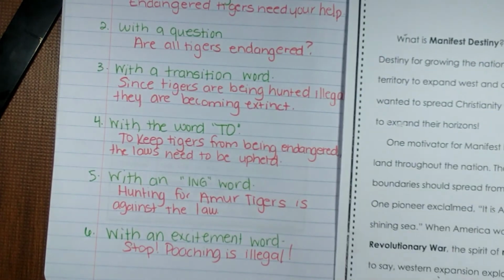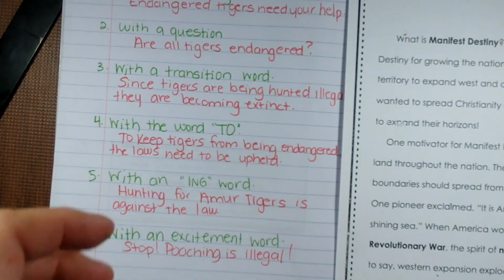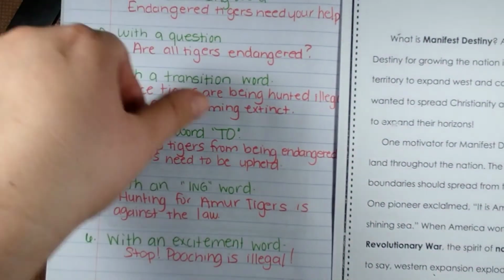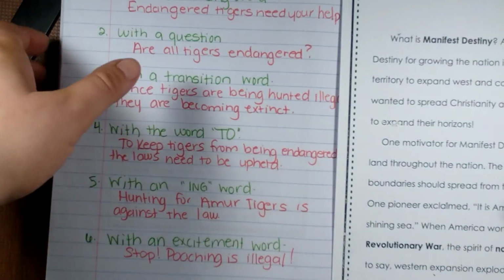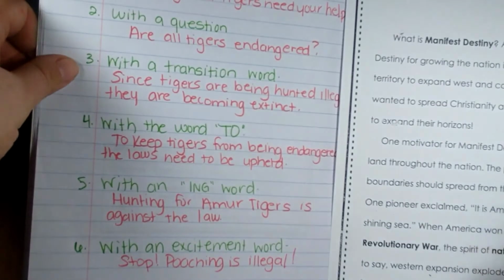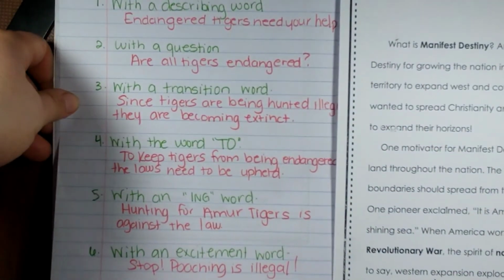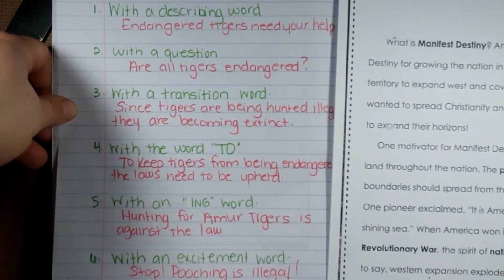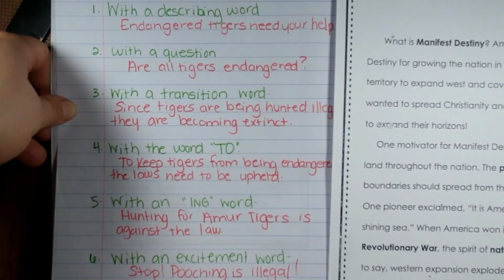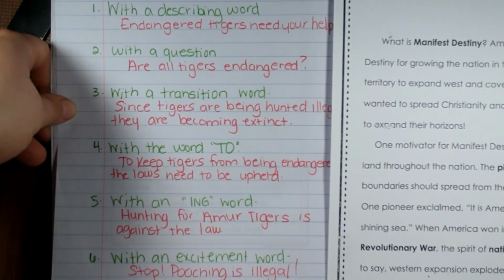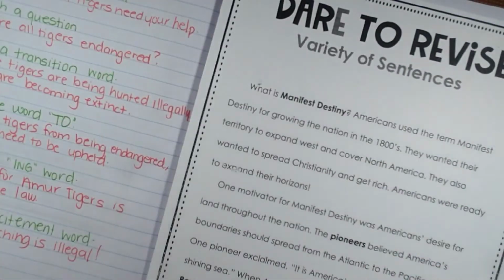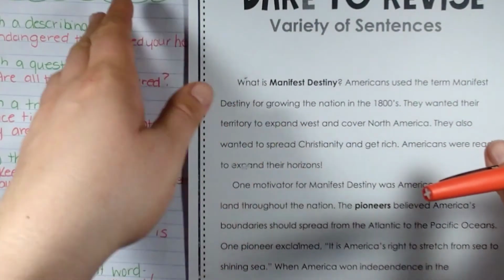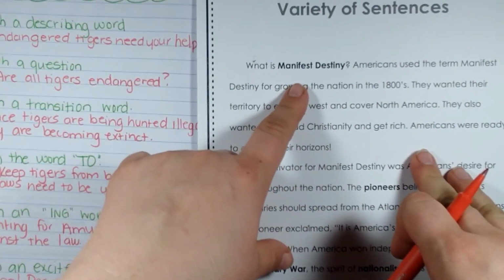So now I have part of my essay that I'm going to bring over here. And I'm going to cross off some sentences and change them to where they would use one of these here. So finish taking those notes. Pause it. Okay, so actually, I'm going to keep this over here. Let's adjust the camera. Okay, so what is manifest destiny?